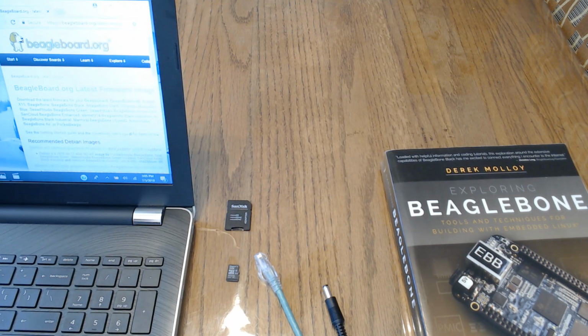Now, where to get this image, you can go to beagleboard.org, beagleboard.org latest images, and you'll see at the very top it'll say recommended Debian images. It's going to be the one that says 4 gigabytes SD IoT image. So download that one. It's going to be a zip file, and we'll talk about how to unzip and image the card next.